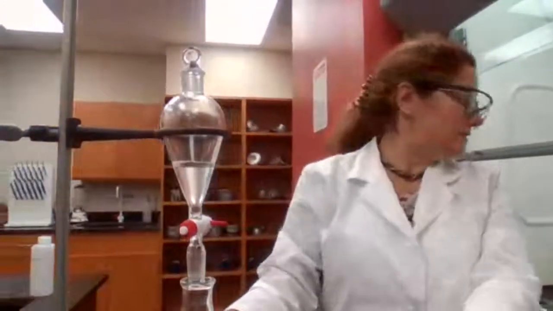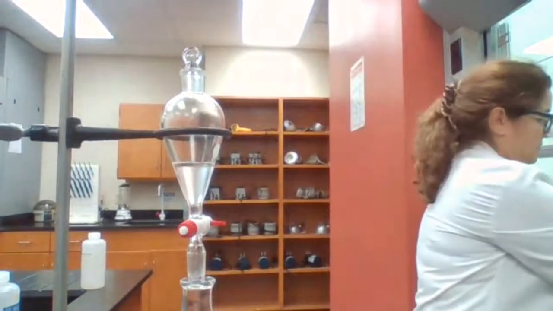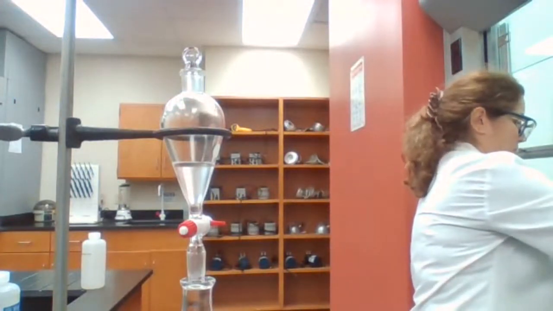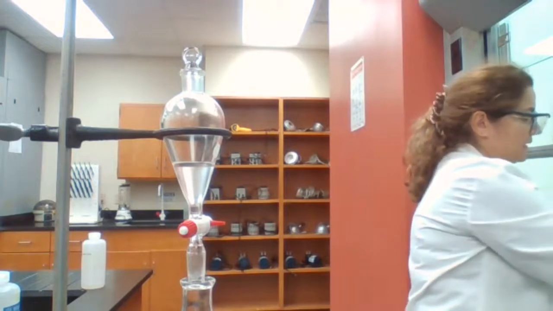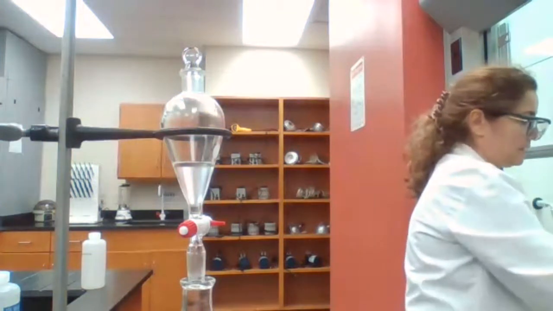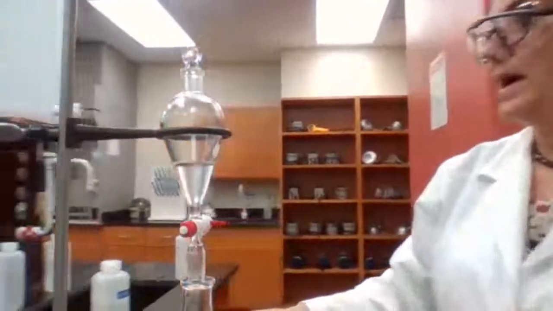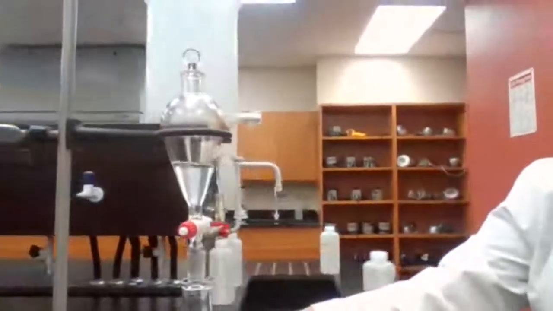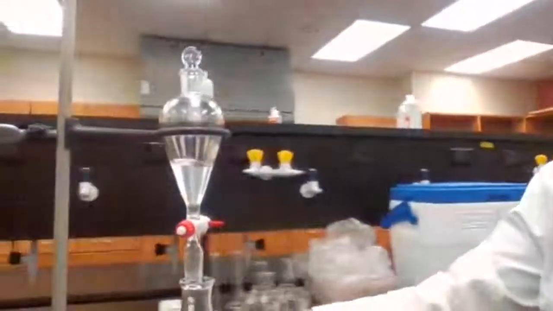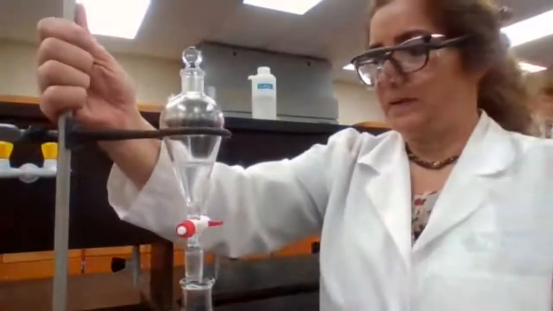So we have the ether layer. The ether layer that contains the organic neutral compound is in the separatory funnel, and the other one, the aqueous layer, is in the flask. Going to leave it on the bench top. Continue.